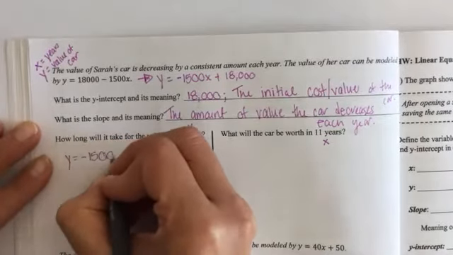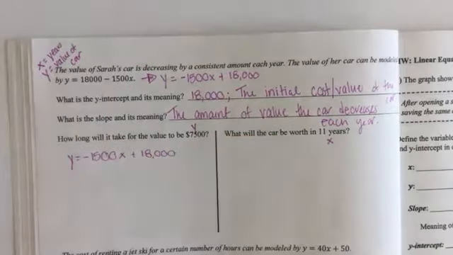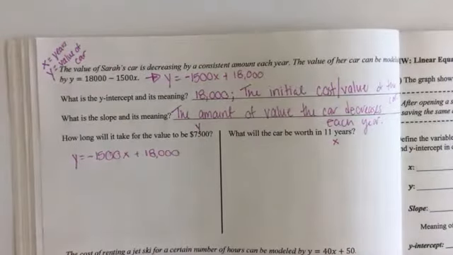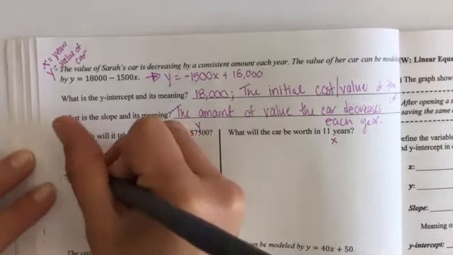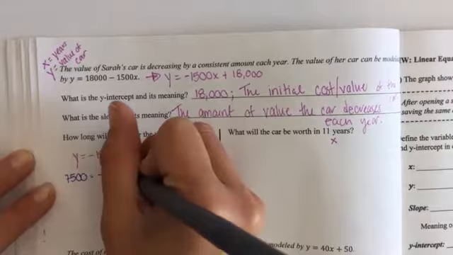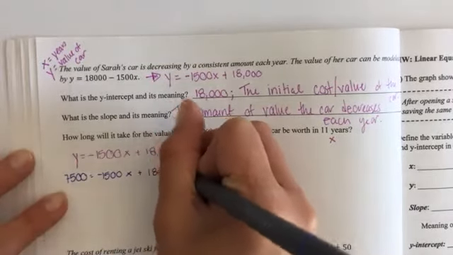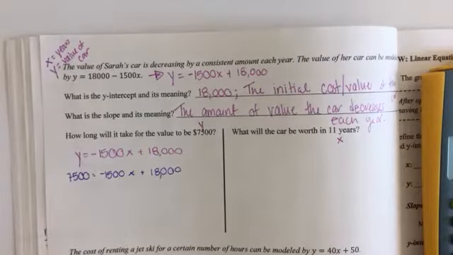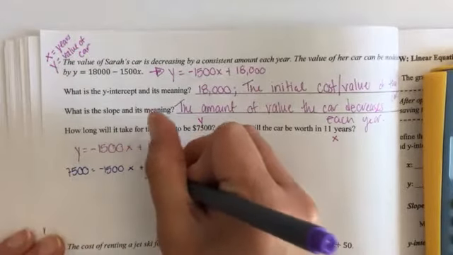I'm just using the one that I flipped around. We know that $7,500 is going to be inserted for our Y. So 7,500 equals, and the reason I have no problem flipping it around is because we get to use calculators, so it doesn't really hurt us at all. Okay, if I'm going to solve this, first thing I have to do is what? Subtract that 18,000.